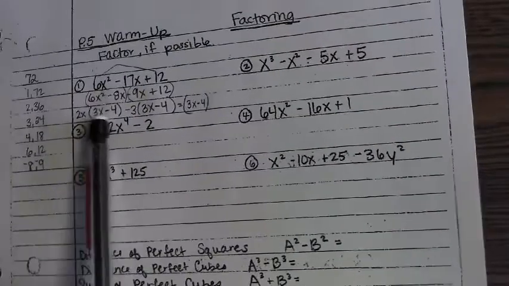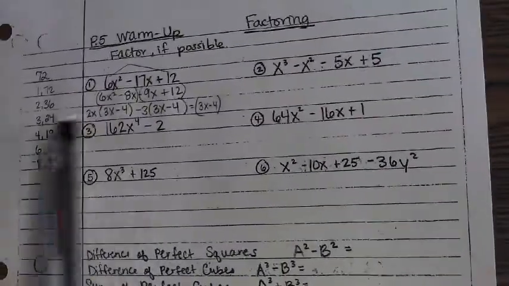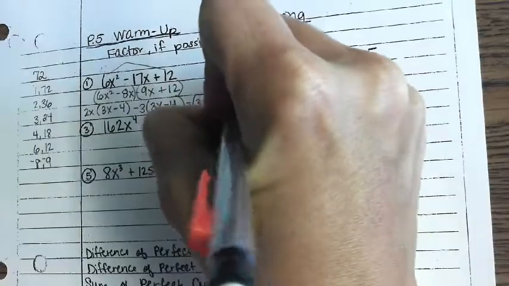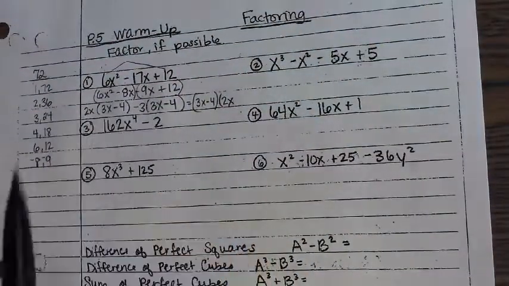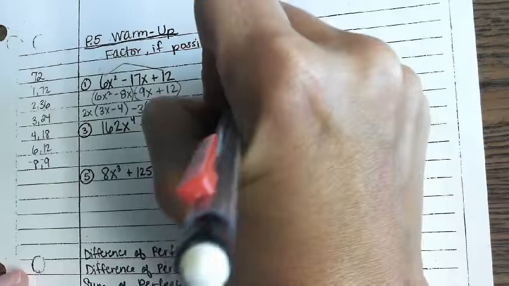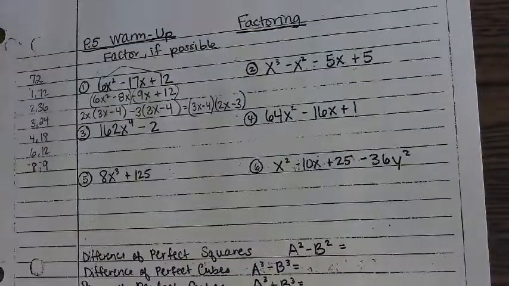And when I strip this first term of a 3x minus 4, I'm left with just a 2x. And when I strip the second term of a 3x minus 4, I'm left with a minus 3. So after all of that, it was a 3 times 2 to get you the 6.